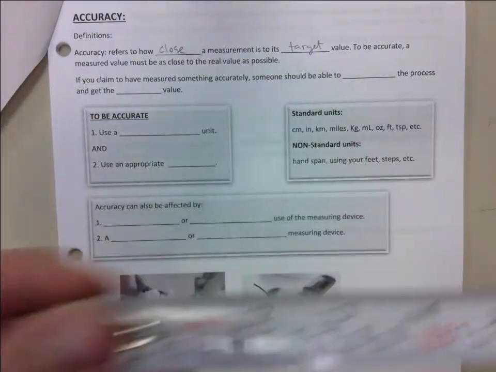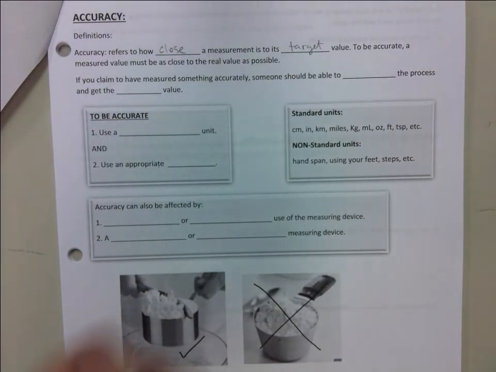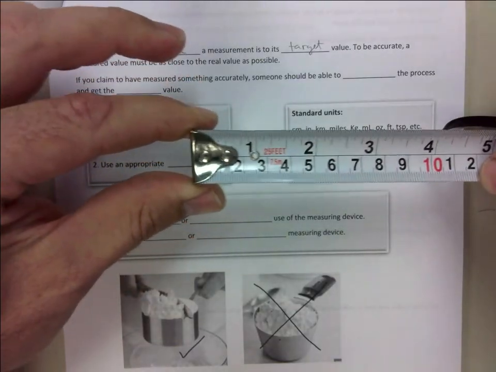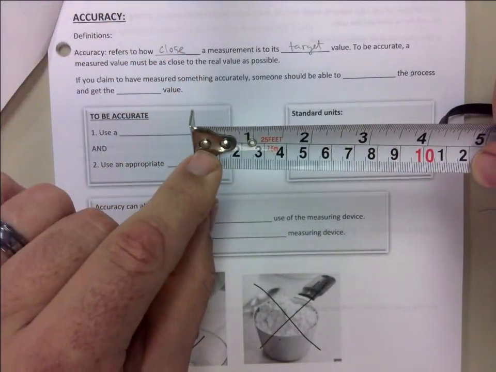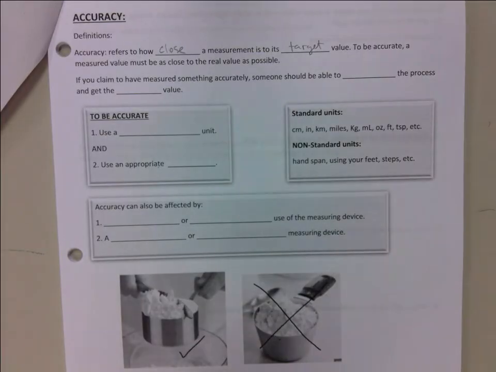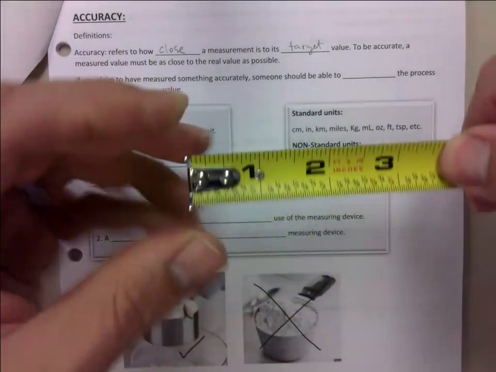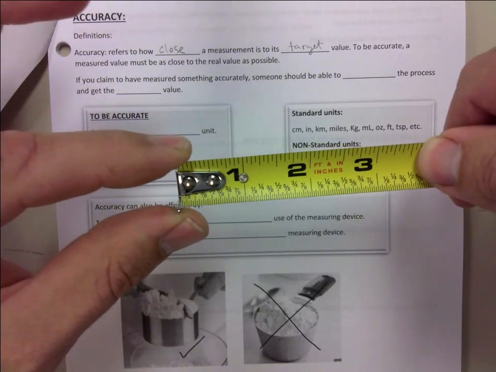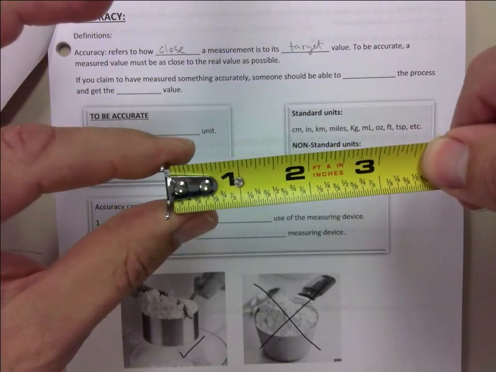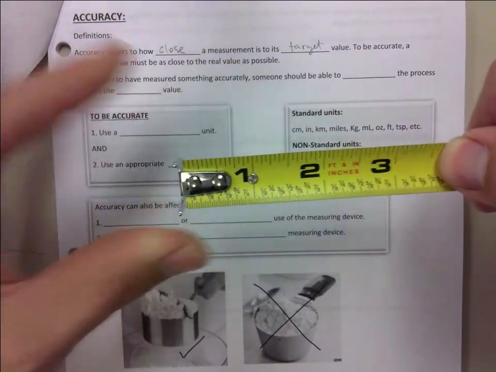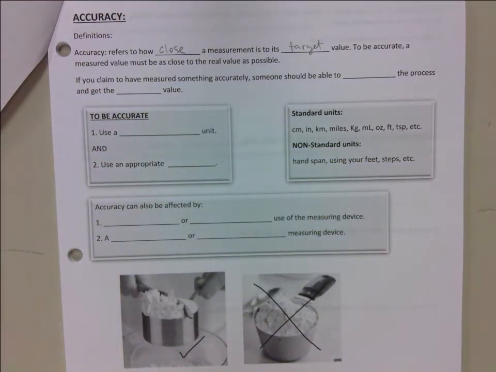Sometimes the actual device could be damaged. This tab here could be loose. This one is a beaten one that I've used for a while. Look at the play there. That is about 1/16 of an inch, so sometimes this affects your accuracy as well.